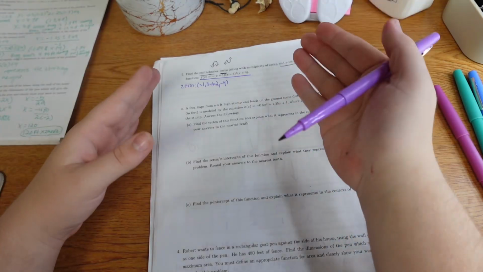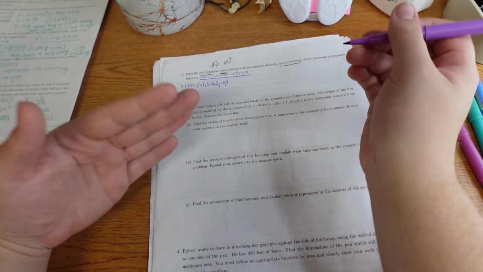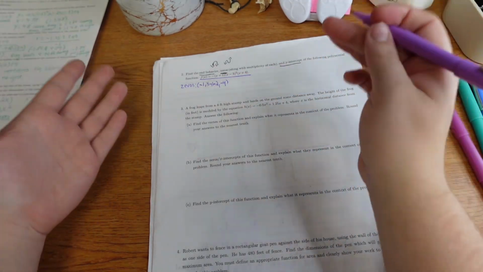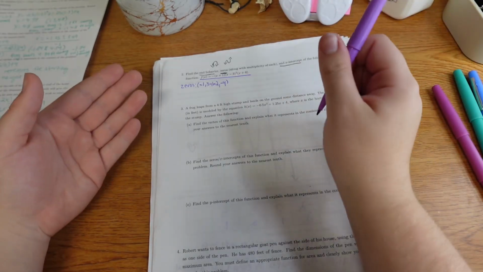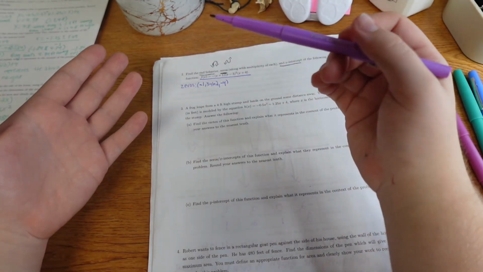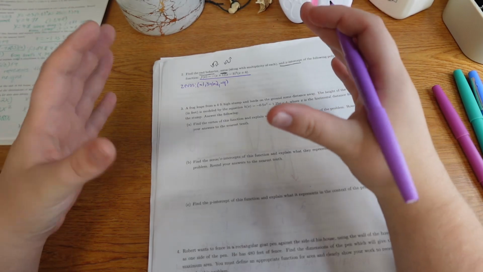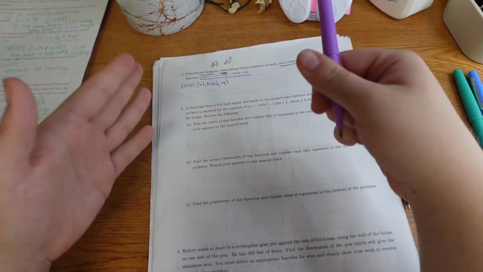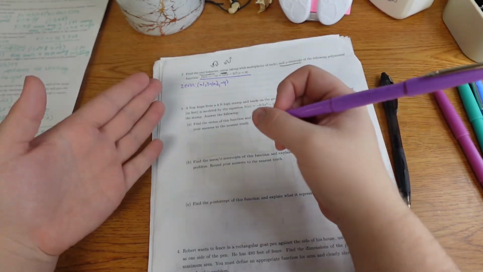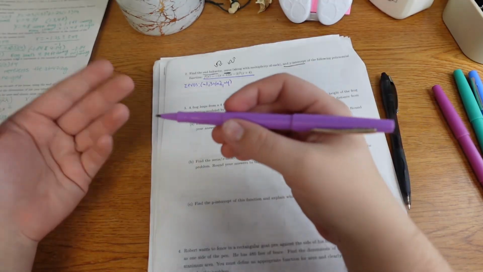Now, why does 3 have a multiplicity of 2? 3 has a multiplicity of 2 because in the factored form of the equation, the x minus 3 is squared. So remember, if your factored out equation has a squared, a cubed, a 4th power on that parentheses, on that factor, that is that factor's multiplicity. It means that x-intercept showed up 2 times, 3 times, 4 times, and so on. Just exactly what we did on the first page.